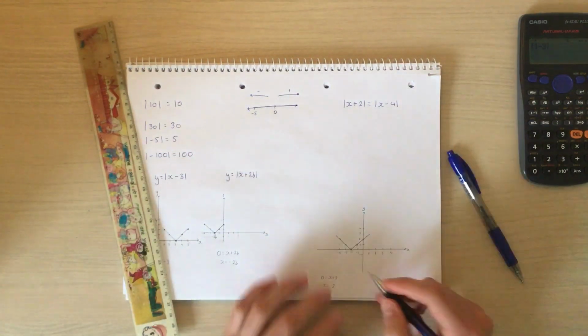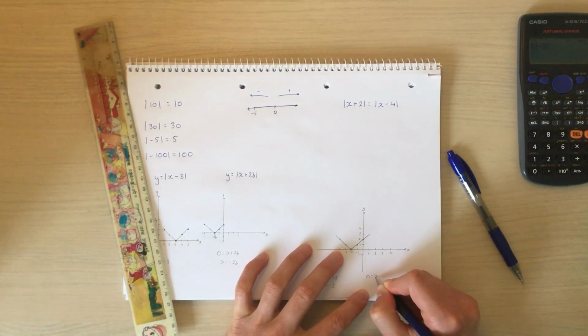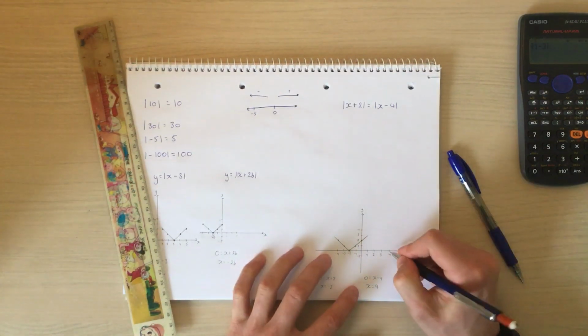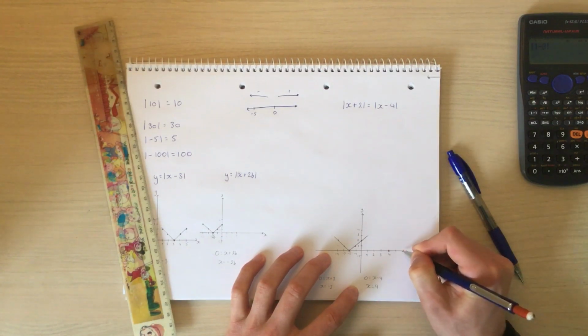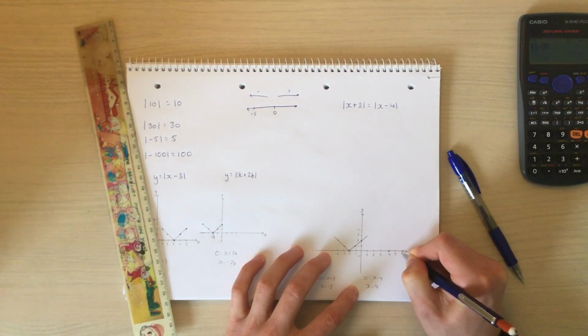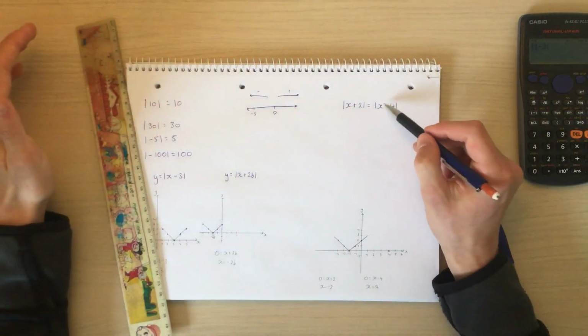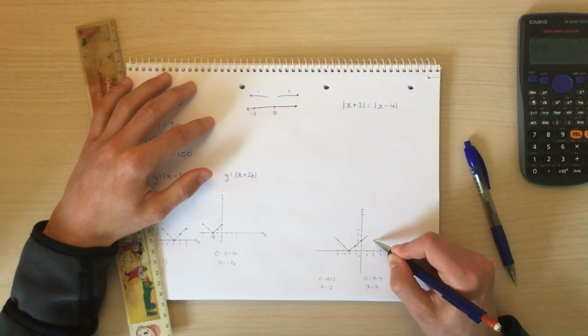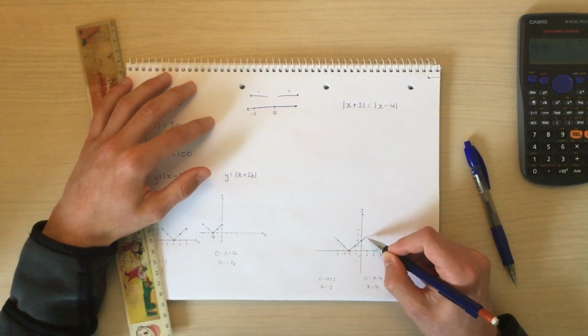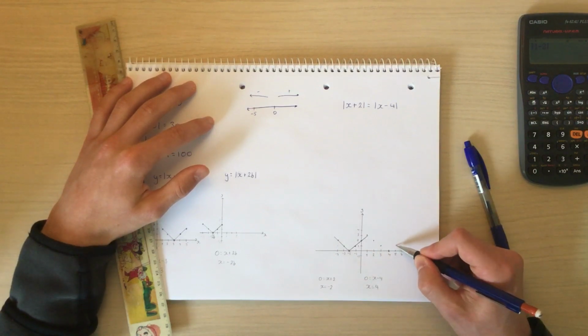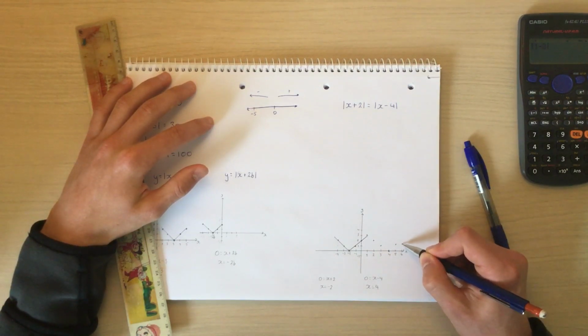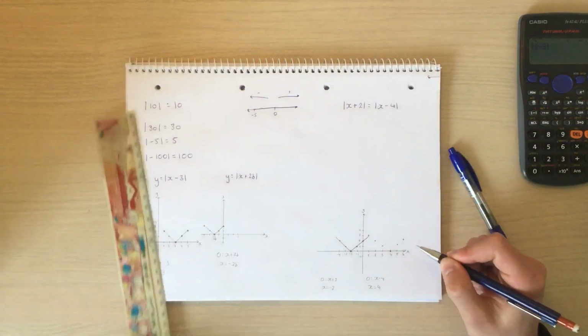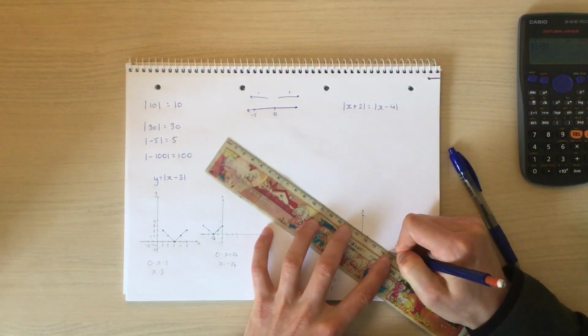And now for this graph here, 0 is equal to x minus 4. So our vertex will be at x is equal to 4. Okay, so we're going to have something here. I'll just draw a couple more. 1, 2, 3, 4, 5, 6. Again, the coefficient is 1, so it's just going to be across 1, up 1. Across 1, up 1. And then the same goes here, across 1, and then we'll go up 1 to about there.